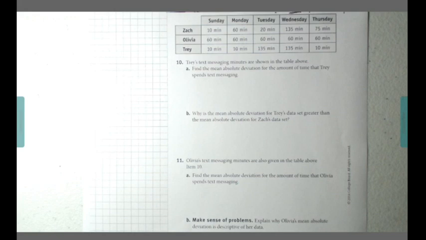Number 10 says, Trey's text messaging minutes are shown in the table above. Find the mean absolute deviation for the amount of time that Trey spends text messaging. Why is the mean absolute deviation for Trey's data greater than the mean absolute deviation for Zach's data?